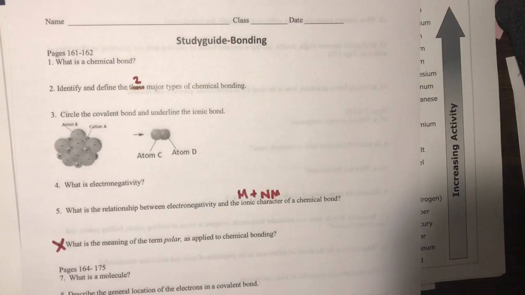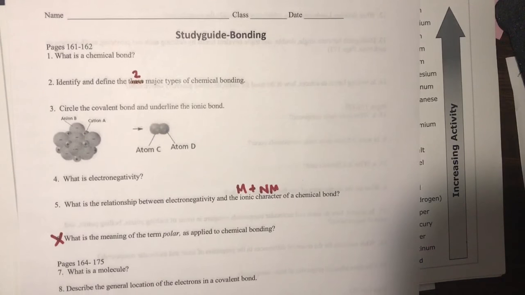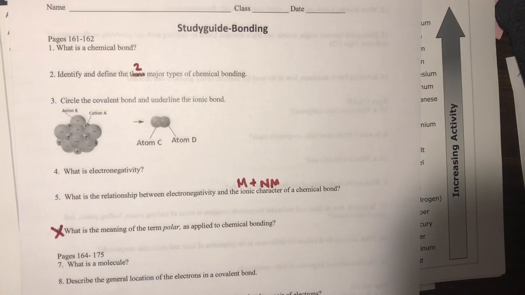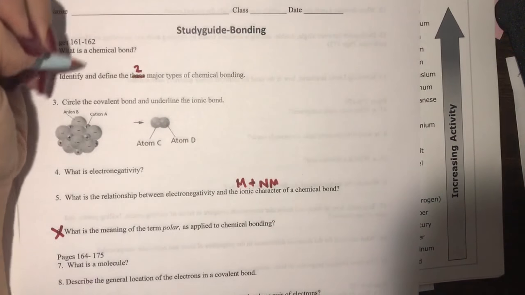Okay, so I'm going to go through some of these with you, and then after that you can either just grab a textbook or look on your cell phone to find out some of these answers. So we will start with number 2, identify and define the 2 major types of chemical bonding. So we are going to talk about ionic and covalent bonding.